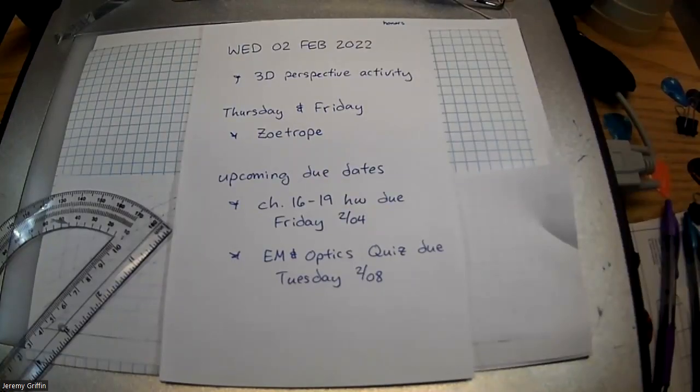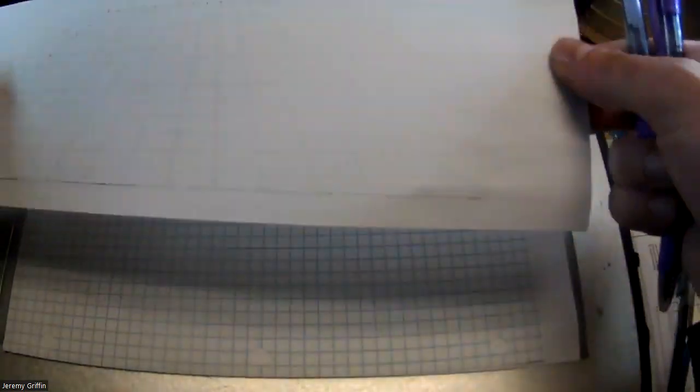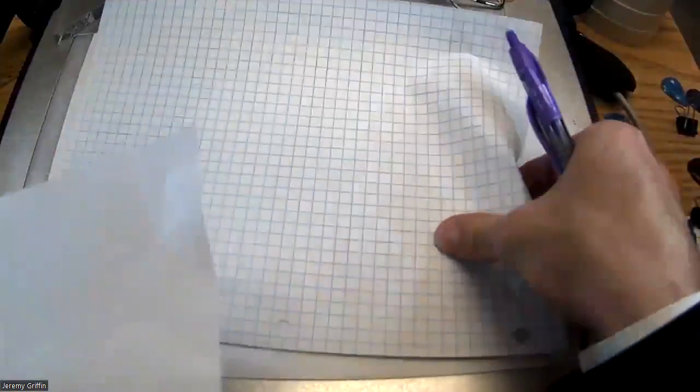All right, so now we're recording. Gonna walk you guys through this 3D tutorial. So you should have two papers in front of you. You guys got this perspective paper, and you guys got this graph paper.